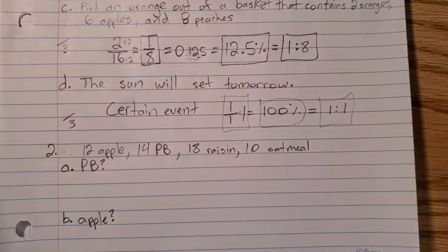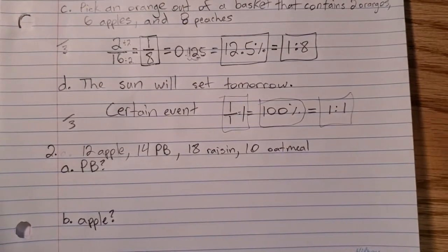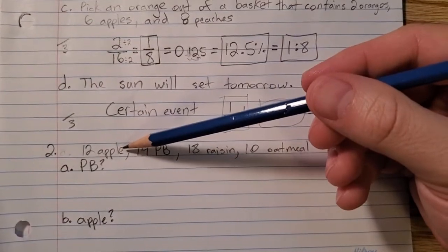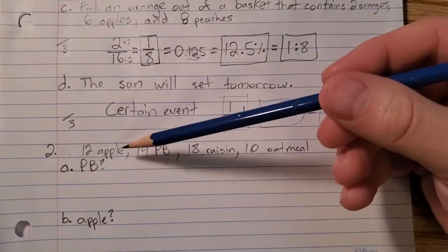All right, question 2 says, a bag contains these granola bars, 12 apple granola bars. Those sound good. I haven't had an apple one. I want one now. I'm distracted.